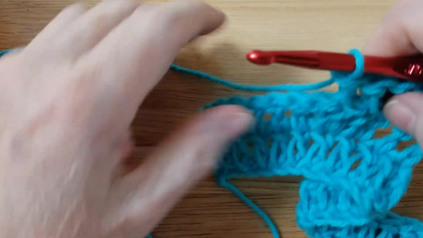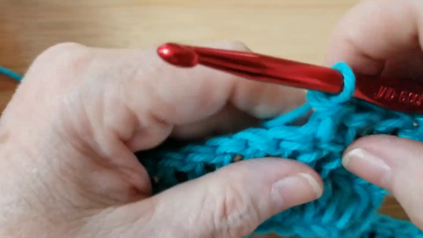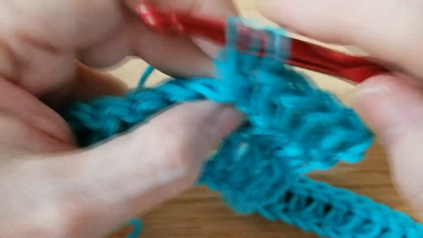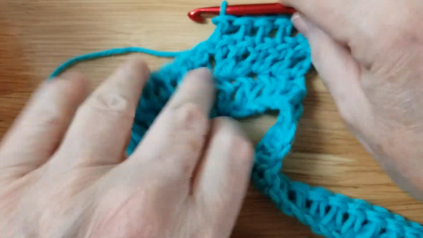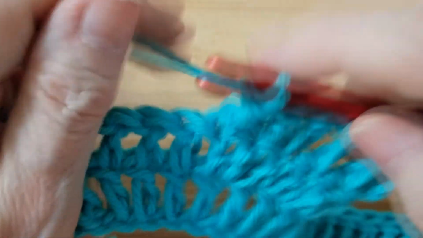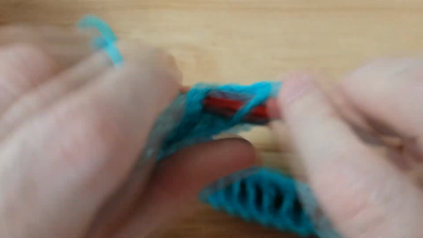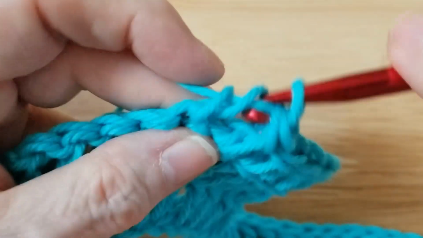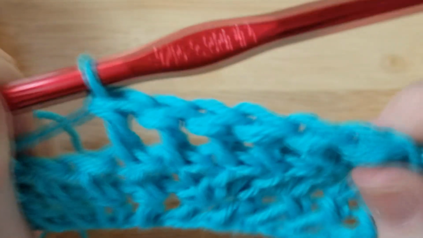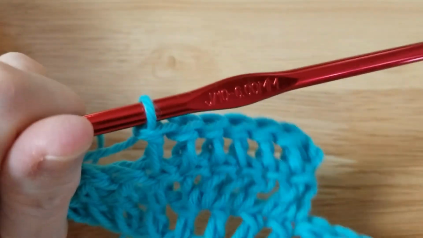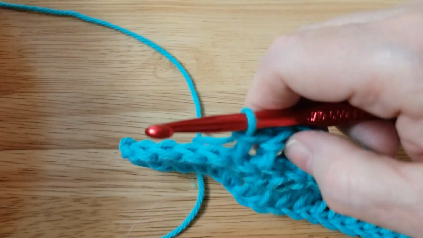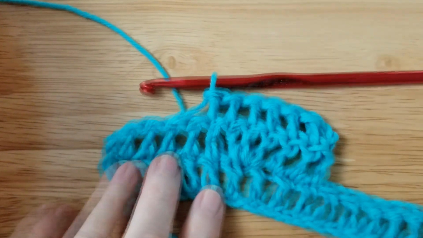Okay. But now, as you see, this is making a kind of a different point type thing. An increase will always make a point, okay? You can avoid it if you want. You can just keep crocheting over it if you want, and it will eventually straighten out.